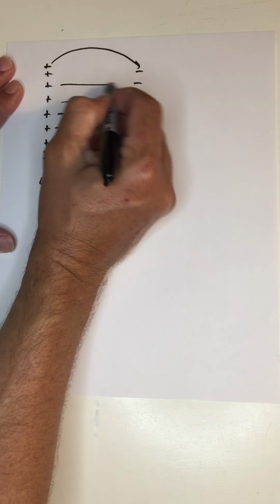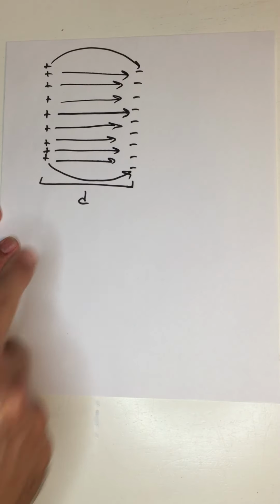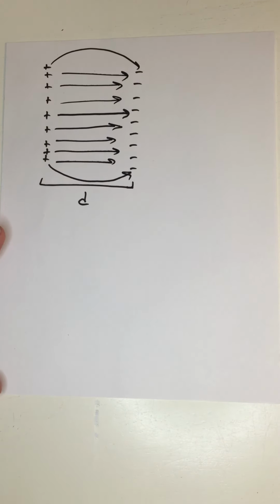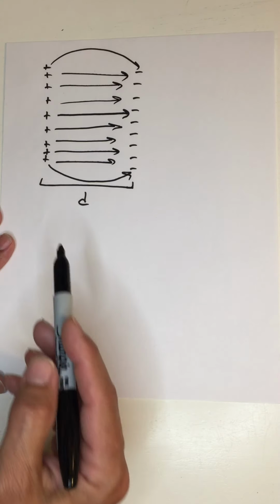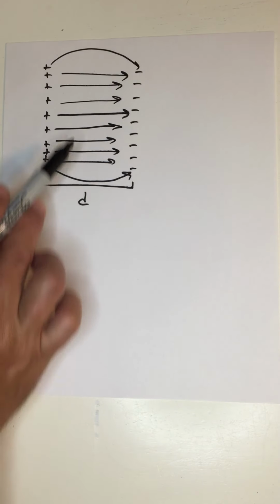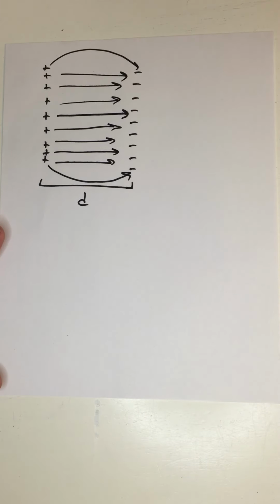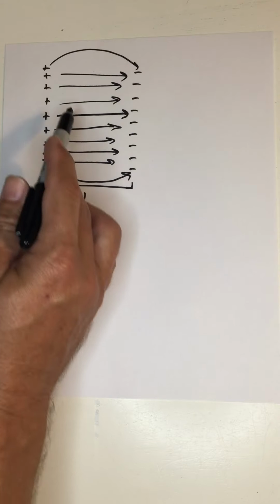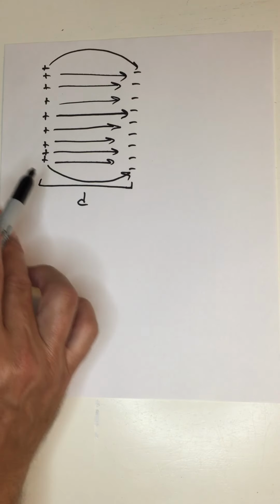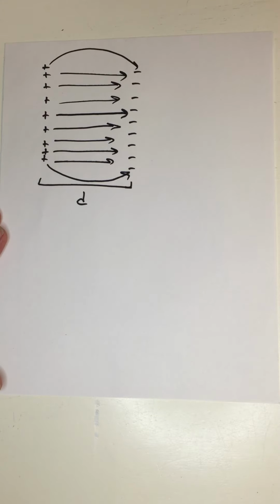We're going to assume that this distance is really small and that we're staying pretty much close to the middle of this thing. If I do that, I get this electric field, which is really uniform, uniform in magnitude and uniform in direction. We assume I'm staying really close and that these little curved lines at the end are not going to come into the region in which I'm looking.